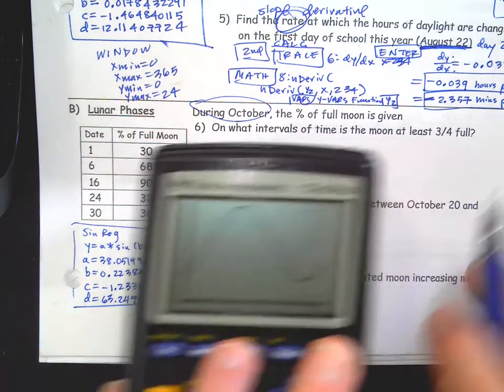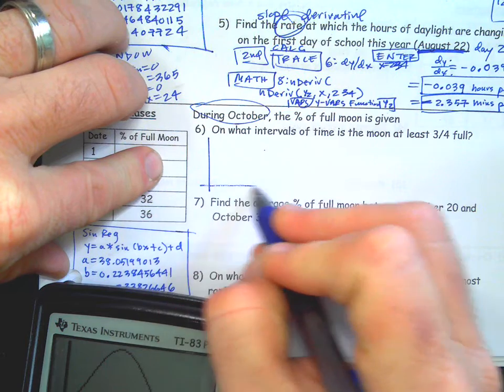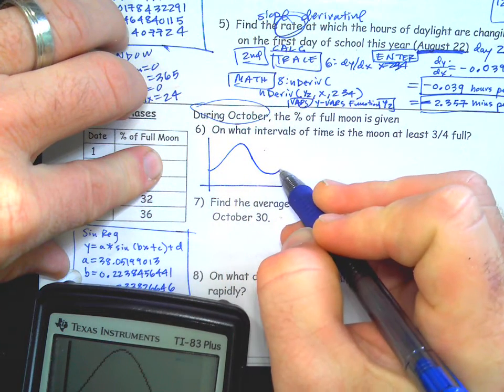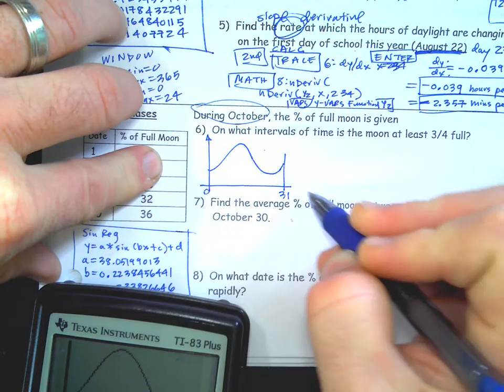Now let's sketch that. I want a sketch of this. I don't need the scatter plot. I don't need a little stat plot. In fact, I think that's going to cause more problems. But just a quick, rough sketch.